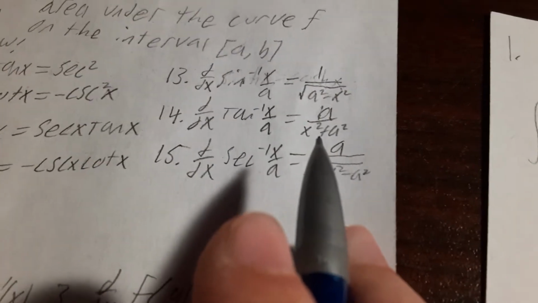Number 7. Integral of 1 over 2 plus x squared dx. So this looks a little bit familiar with the derivative of arctangent of x over a, which should be that.